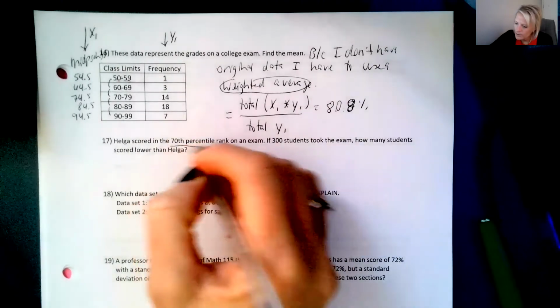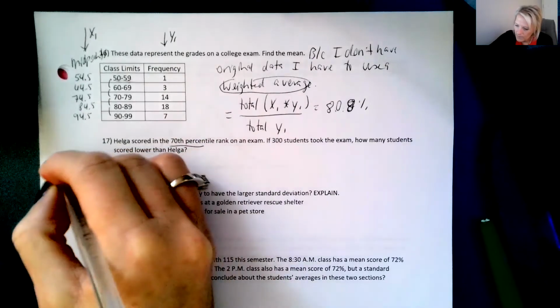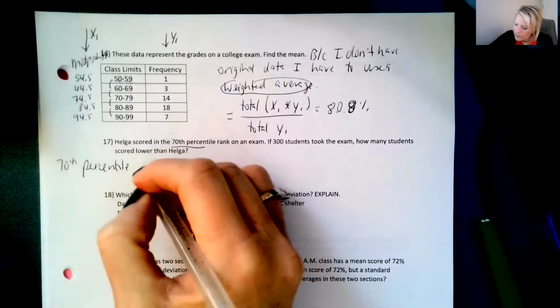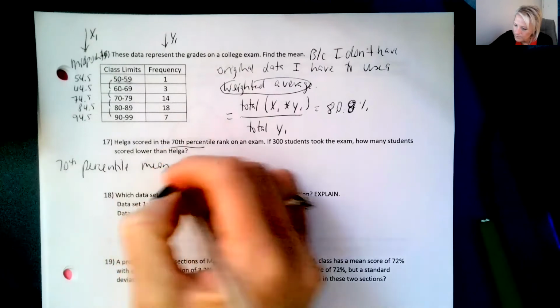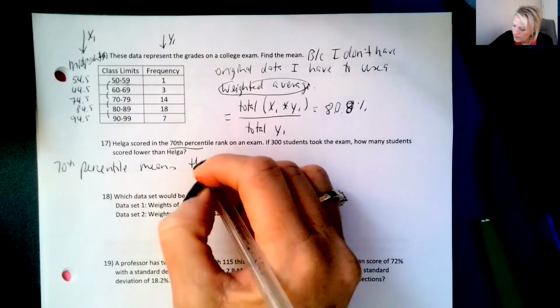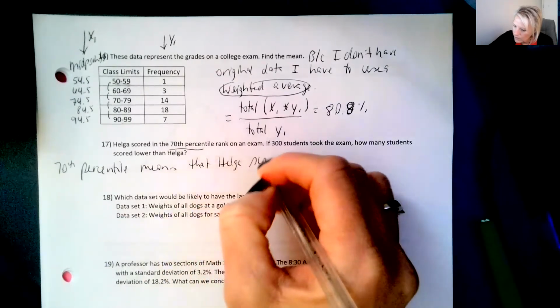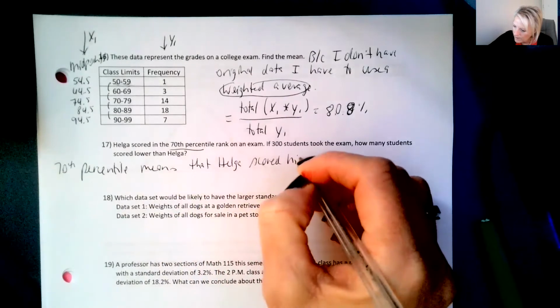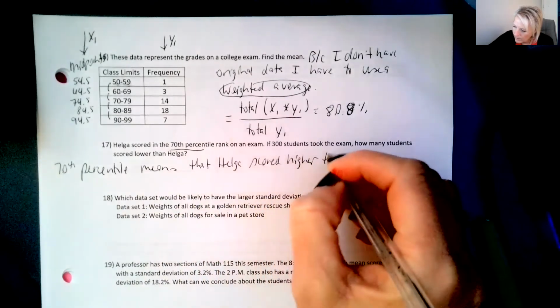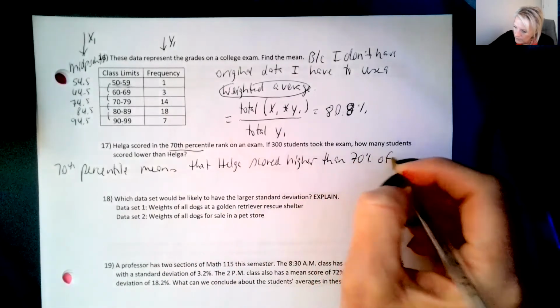So the 70th percentile means that Helga scored higher than 70% of this class.